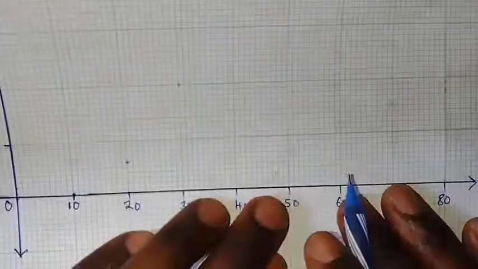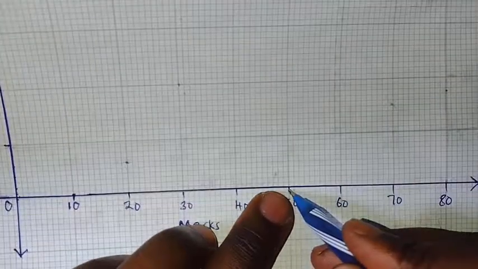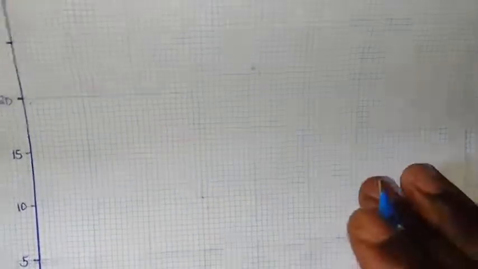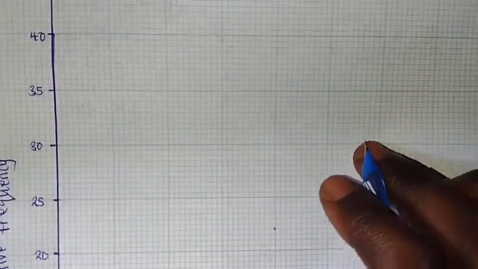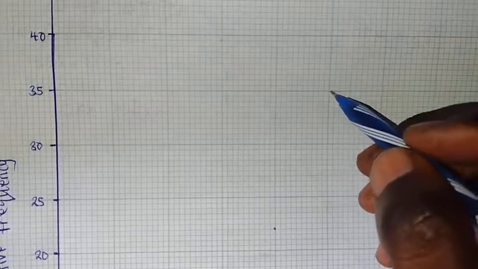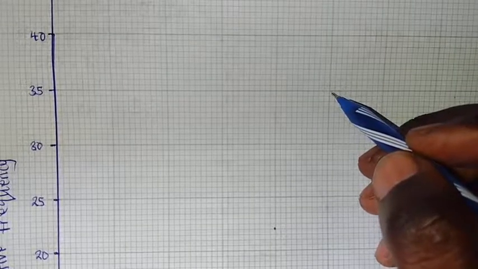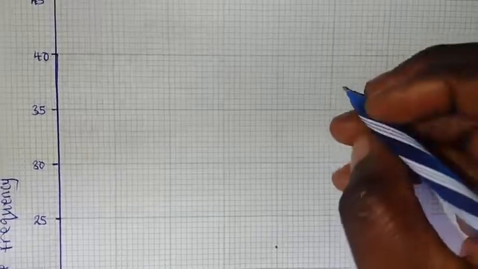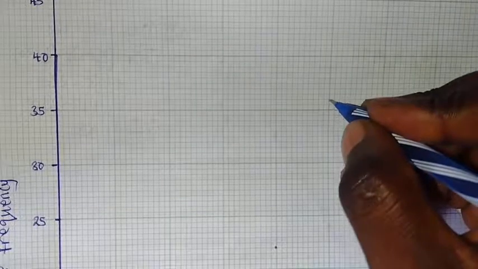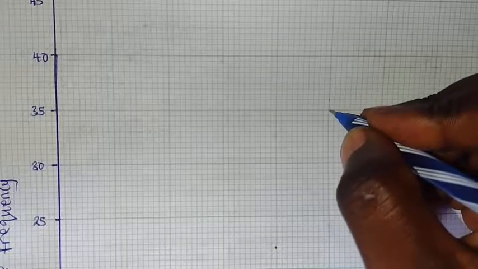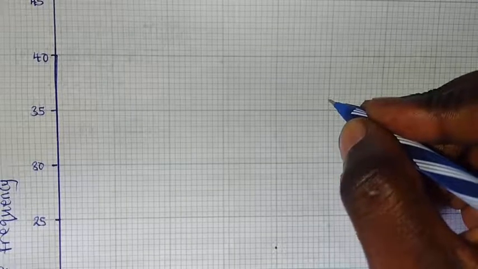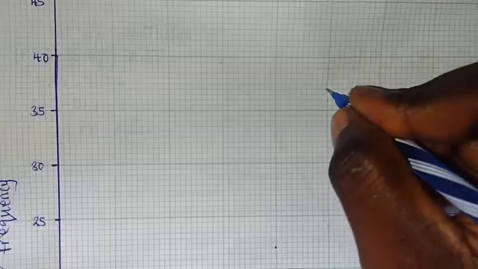So 50 on the x-axis is right here. Then where is the 37? We identify where our 30 is. As you can see, here we have our 35. So where is our 37? Here we have 36. Okay, so 35, 36, 37. So this is where the point will be.